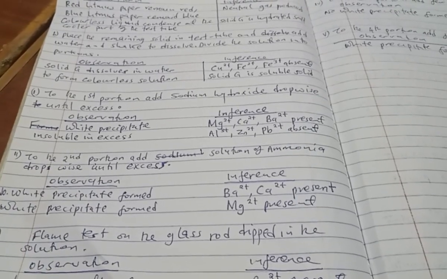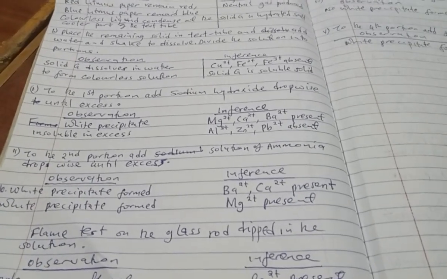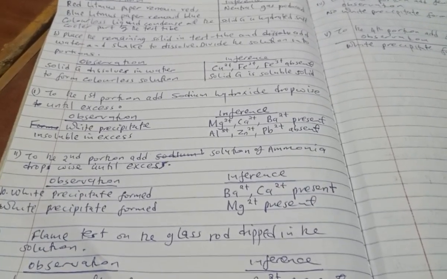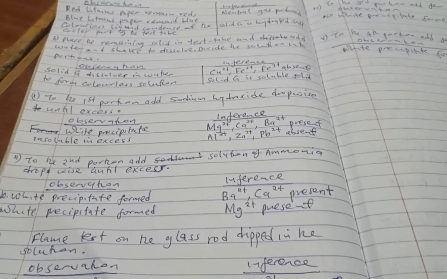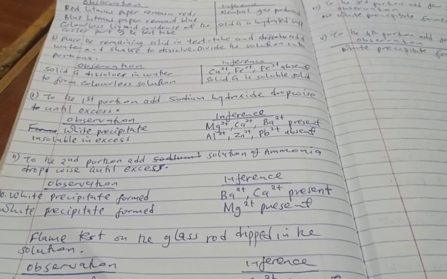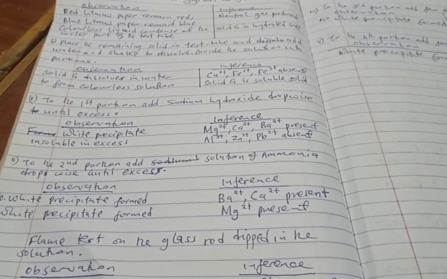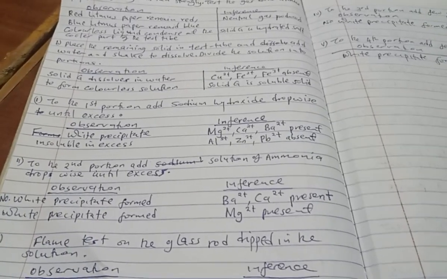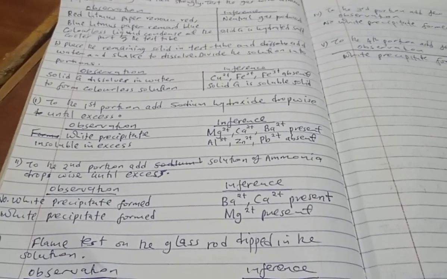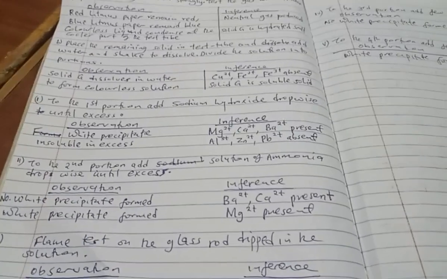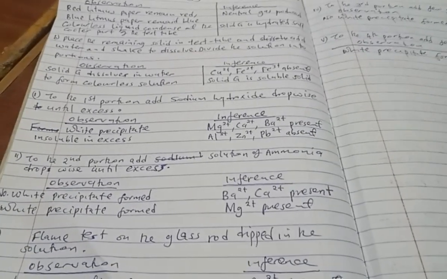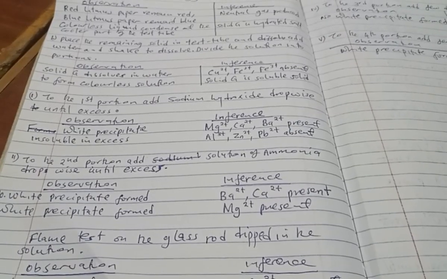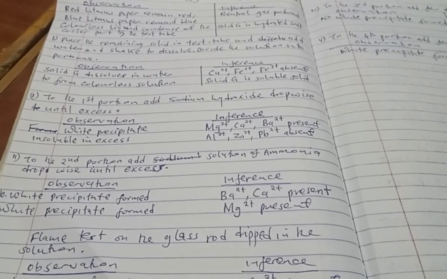But if you see a white precipitate with ammonia, then we can easily say magnesium present. Remember, if there is a white precipitate with ammonia, aluminium and lead also normally form a white precipitate insoluble, but you had already eliminated them, so you don't write them down here. Then we may say that barium and calcium are present.